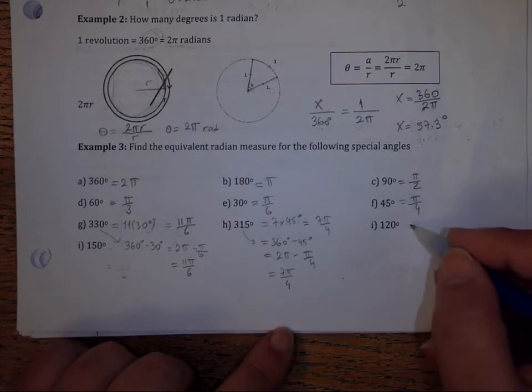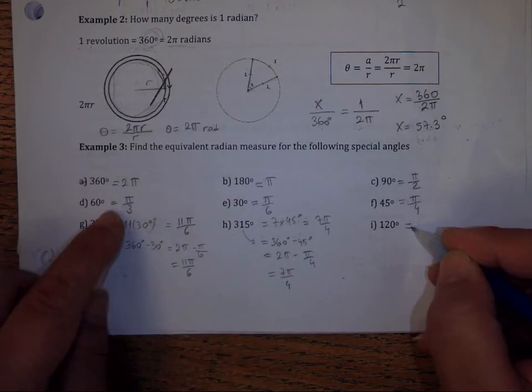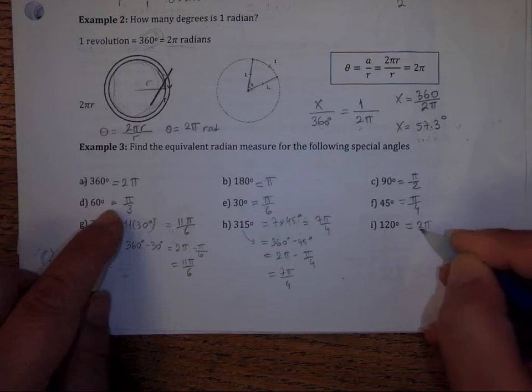120 is 2 pi over 3. So it is 2 times the 60 degrees. 60 is pi over 3, then this is 2 pi over 3.